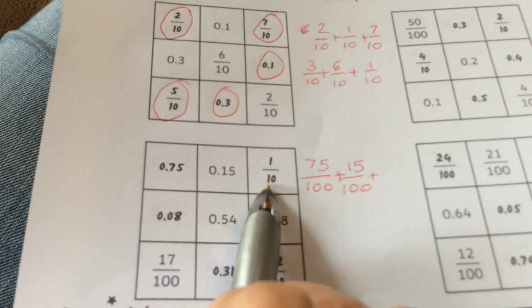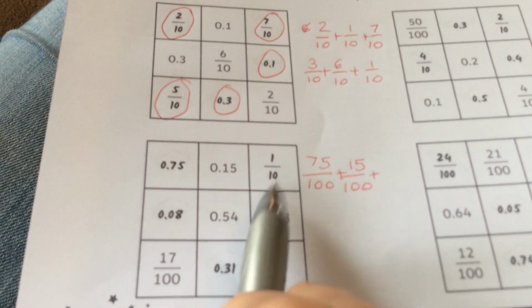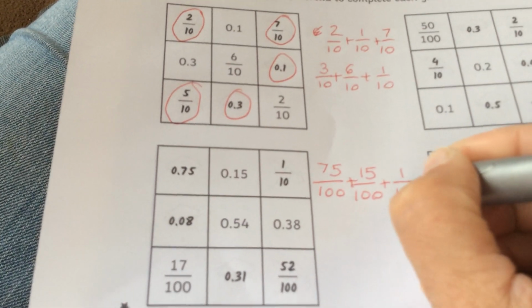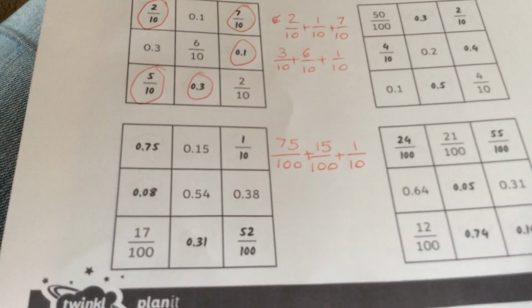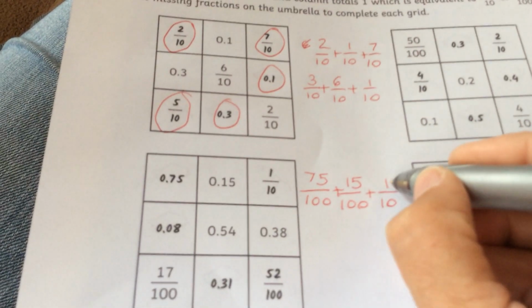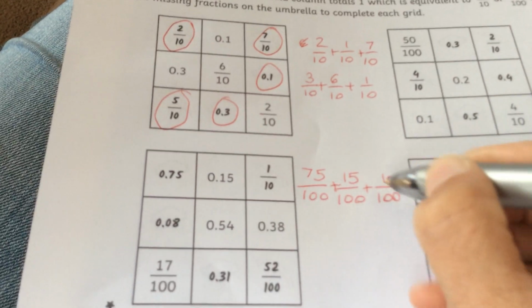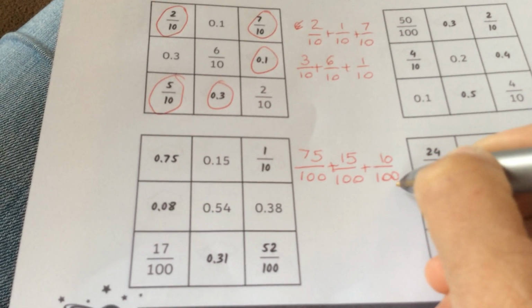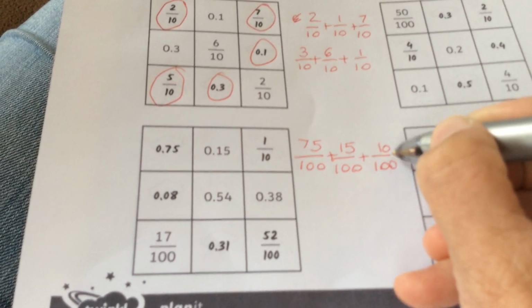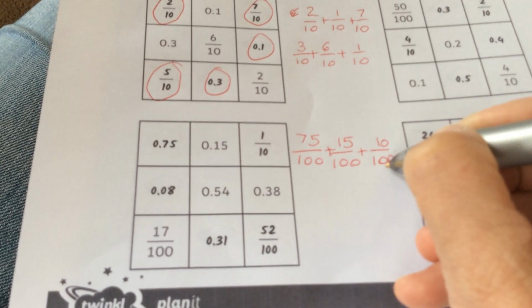Okay, and there was a missing number there. They've put 1 tenth there. Now then, 1 tenth. Remember, you can always make things 10 times bigger, so I'm going to make that 10 times bigger. Instead of 1 tenth, I'm going to make it 10 hundredths. Those are equivalent fractions. If I take off the 0 and the 0, it's 1 tenth.